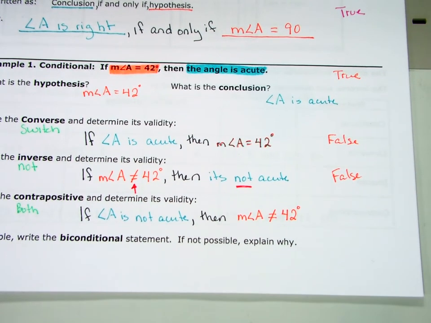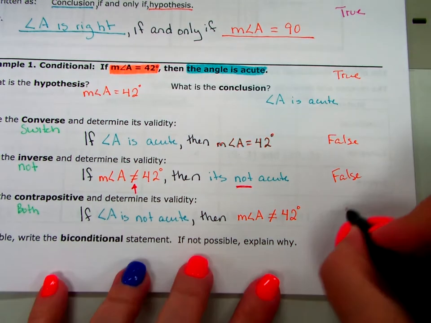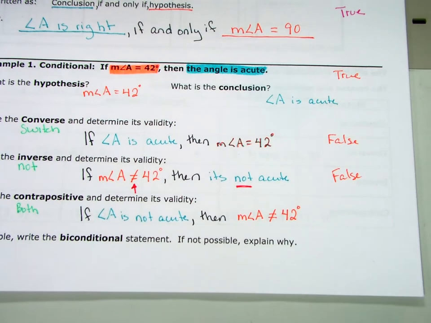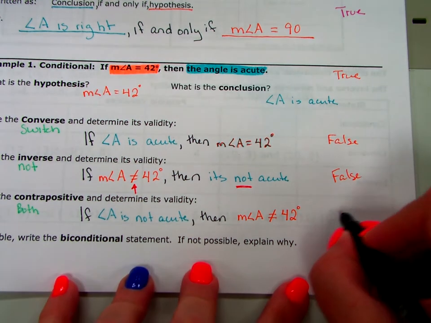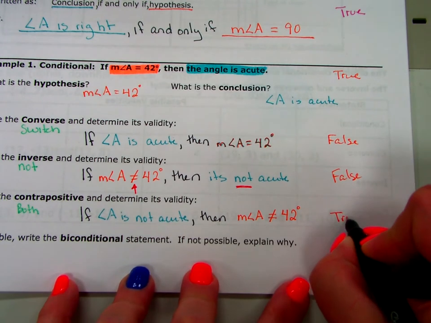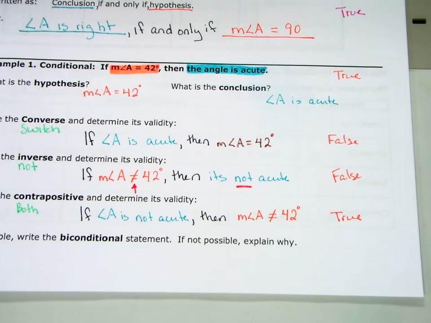If angle A is not acute, that means it's what? There's three other kinds of angles. Obtuse, straight. Oh, I missed one. Or reflex, right? That other one. So if it's right, or obtuse, or straight, or reflex, if angle A is any of those, well then it can't be 42, right? So this is a true statement.